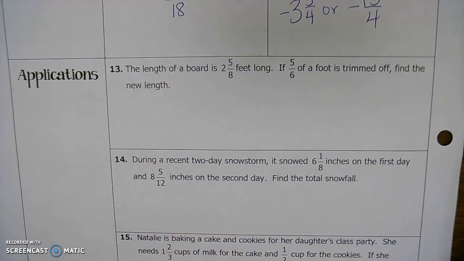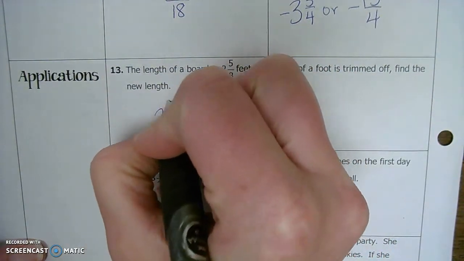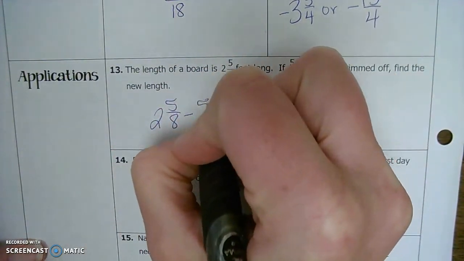We will also do story problems with these, so your job will be to figure out if we add or subtract, or you might have to do both. So for 13, the length of a new board is 2 5/8 feet long. If 5/6 of a foot is trimmed off, find the new length. So taken off means we subtract. So 2 5/8 minus 5/6.